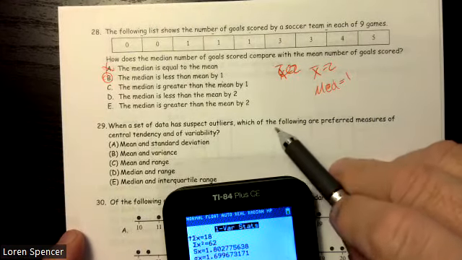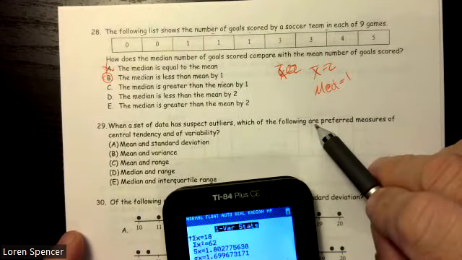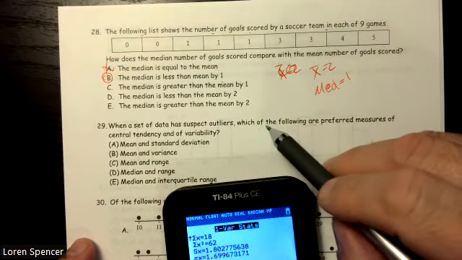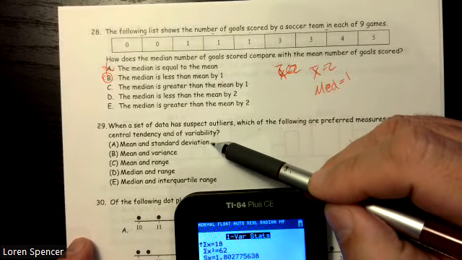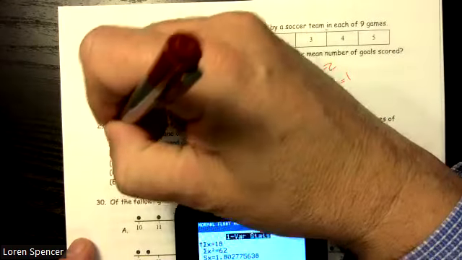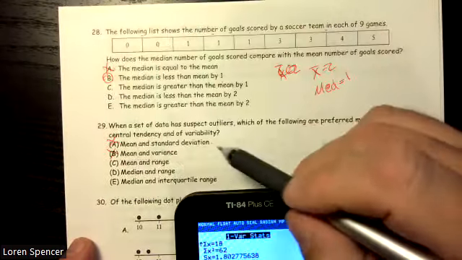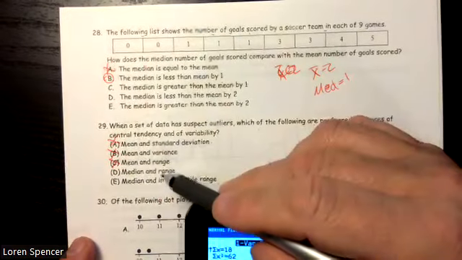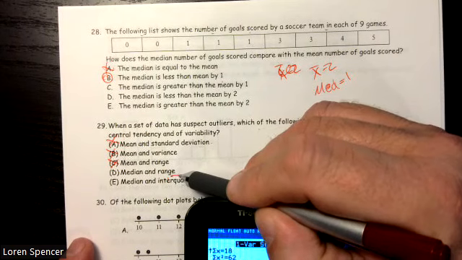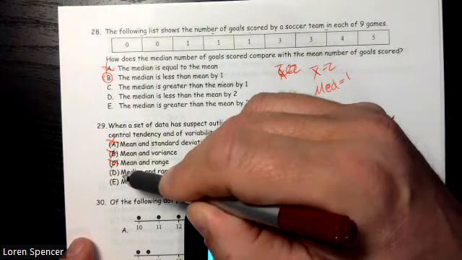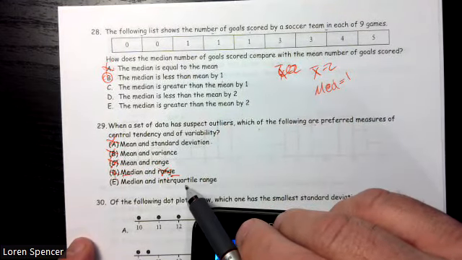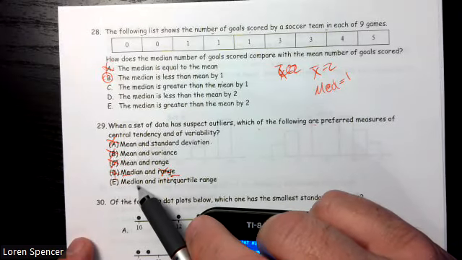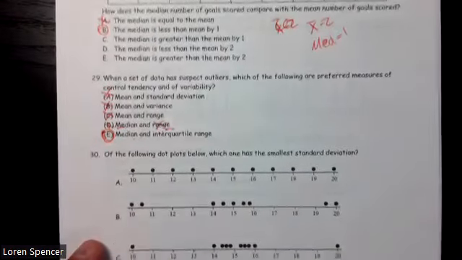When a data set has suspect outliers, which of the following are preferred measures of central tendency and variability? All right, so measures of spread. Mean and standard deviation are greatly impacted by skewed data and by outliers. We don't like that. The mean and the variance, both impacted. Mean and range, extremely impacted. The median and range, the range is impacted. The median is not. We like that part, but we don't like this part, so don't like D. The median and interquartile range, the middle 50% of the data is not impacted, and the middlemost number is not impacted by outliers. So we like 29, we like E.